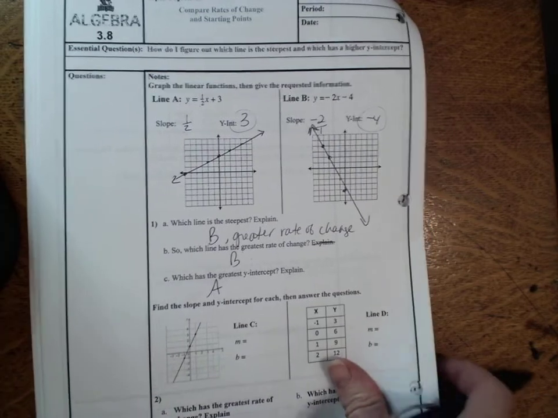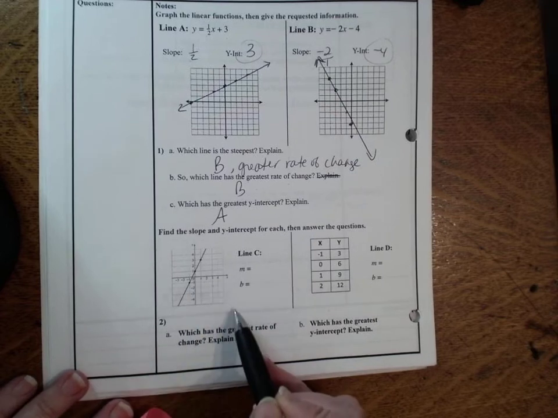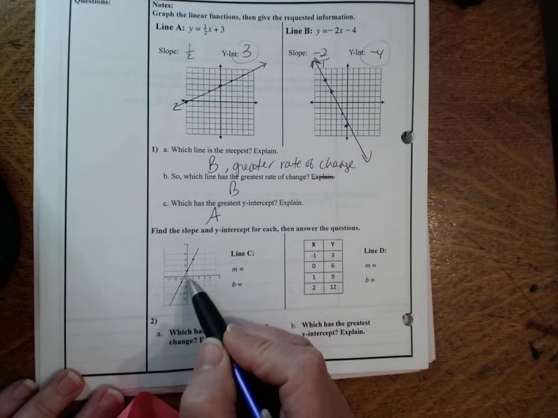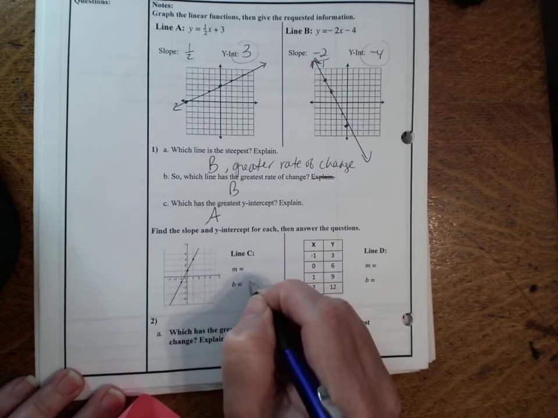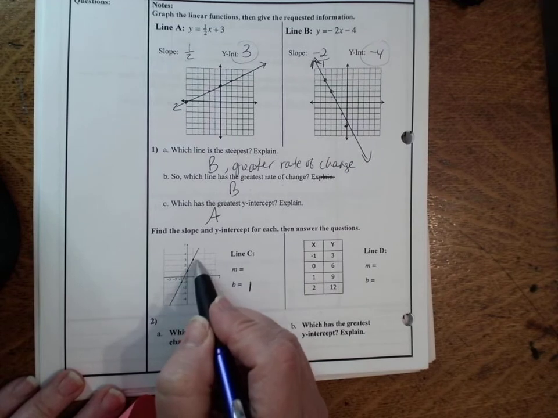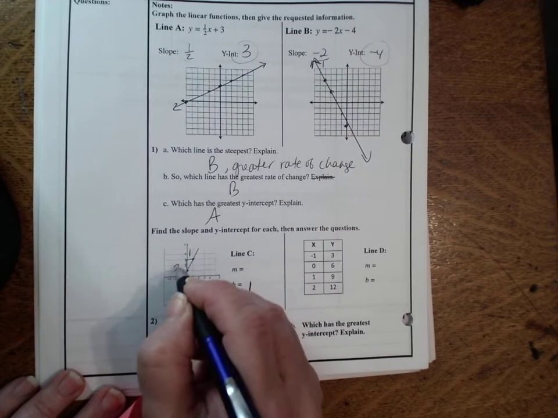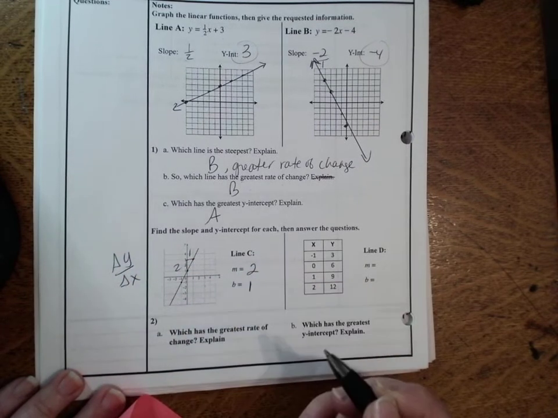Good. All right, so let's look down here. This one now is comparing a table. First of all, in order to compare the steepness of the line, you have to know the slope. A lot of times I like to do the y-intercept first because that's easier to find, and that's 1. Now the slope, remember, rise over run. It's positive, so you're going up 2 over 1. Remember the change in y over the change in x. So that's just going to be 2 over 1 or 2.